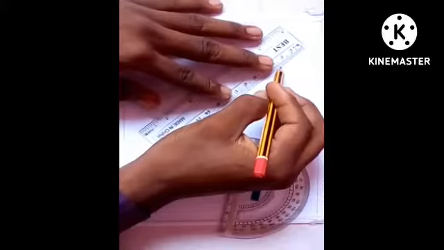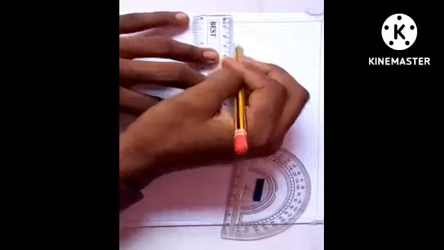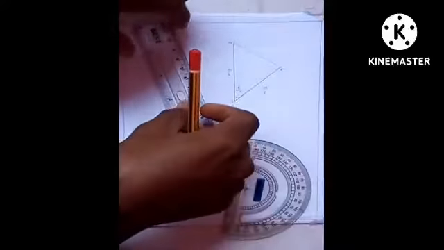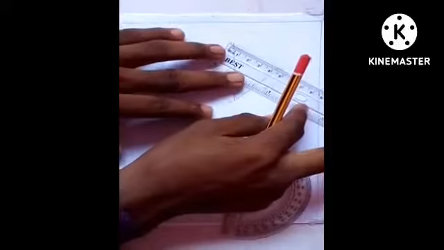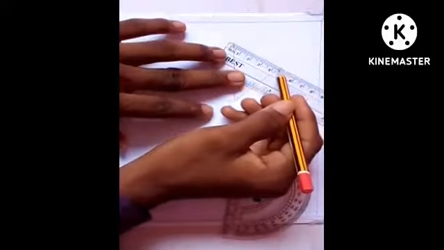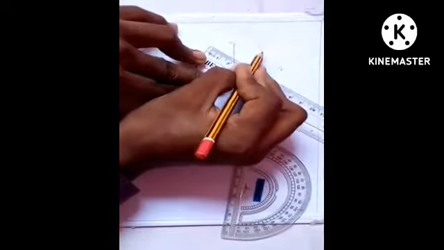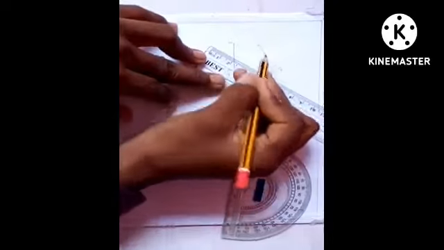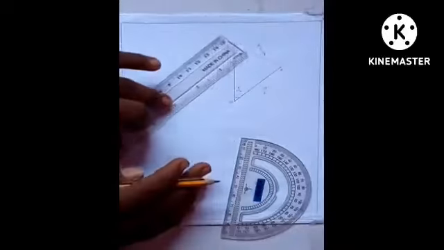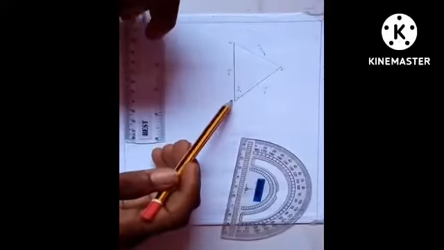So that is triangle ABC. Then in some cases you might even be asked to measure the length of the third side. If it is mathematics, they could ask you. So just put your ruler on the line, or you can take the measurement with the divider. As you can see, this is 4.4. This is one type of question they can be given. They can even ask you to measure the angle CAB or the angle BCA.